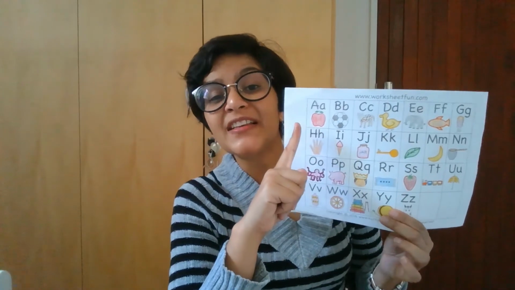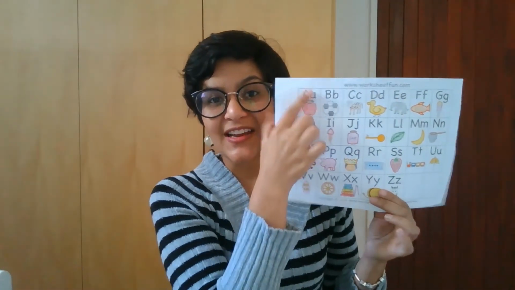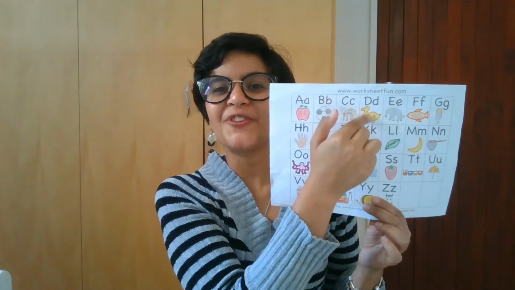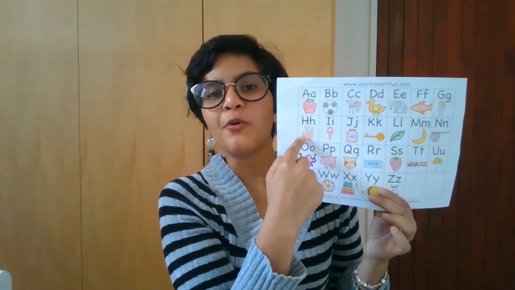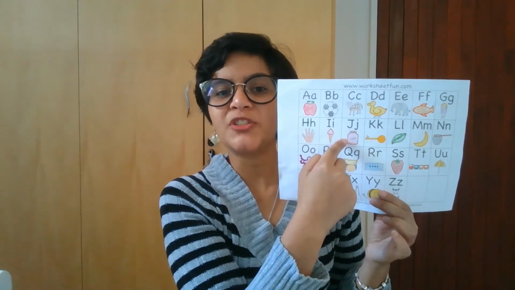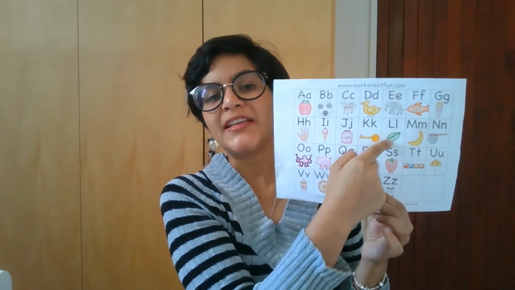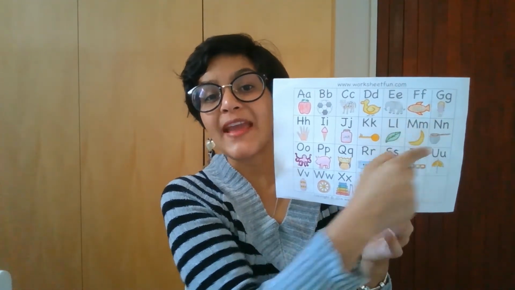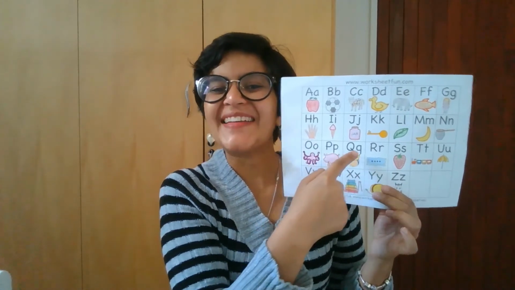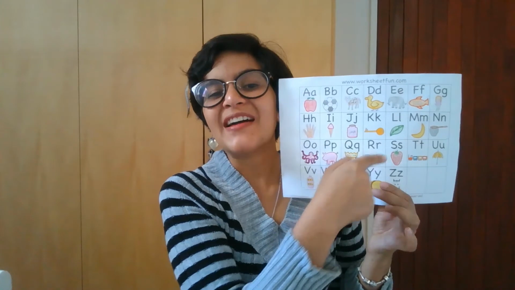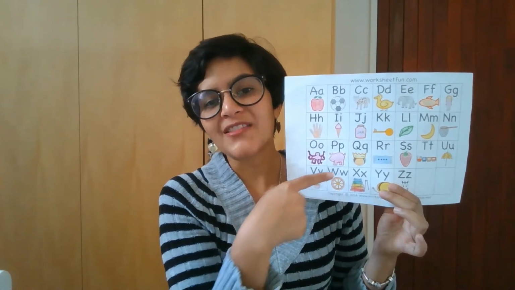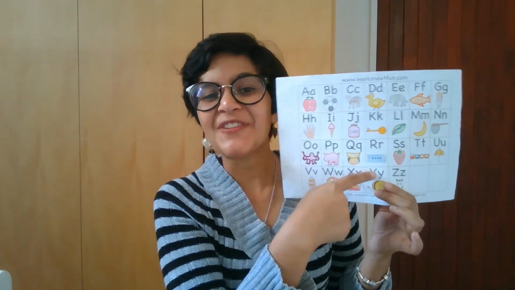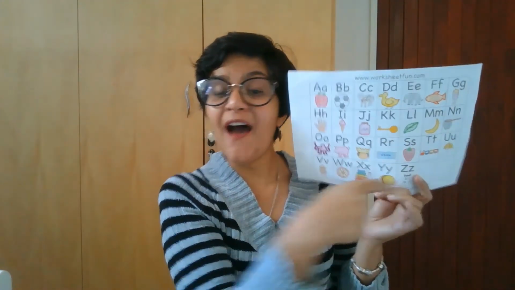We're going to say the sound that the letter makes and we are going to say the picture that is with it. Let's go. A for apple, B for ball, C for cow, D for duck, E for elephant, F for fish, G for girl, H for hand, I for ice cream, J for jar, K for key, L for leaf, M for moon, N for net, O for octopus, P for pig, Q for queen, R for rug, S for strawberry, T for train, U for umbrella, V for vase, W for wheel, X for xylophone, Y for yo-yo, Z for zebra.